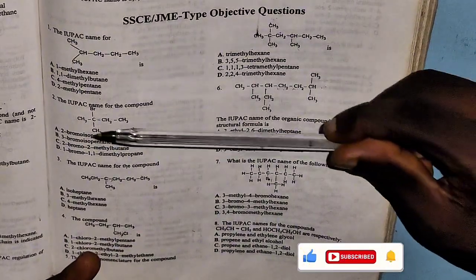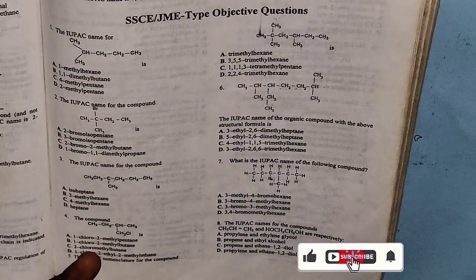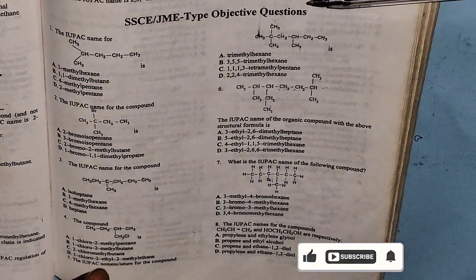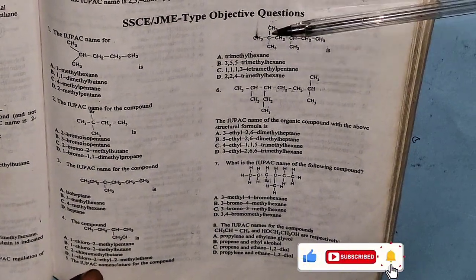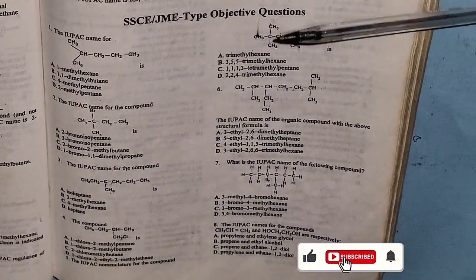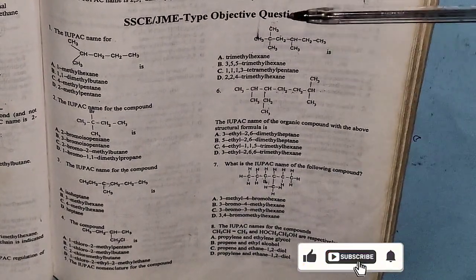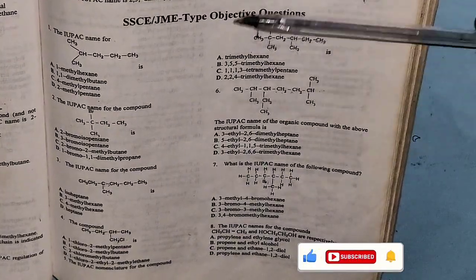Take note of something that I asked you earlier: when you have one hydrogen taken from methane, you call it methyl. One hydrogen taken from ethane, you call it ethyl. From propane, you call it propyl. What about butane? Please drop that in the comments. And don't forget to watch my other videos on the names of others and more complex names that will likely come out in your exams.